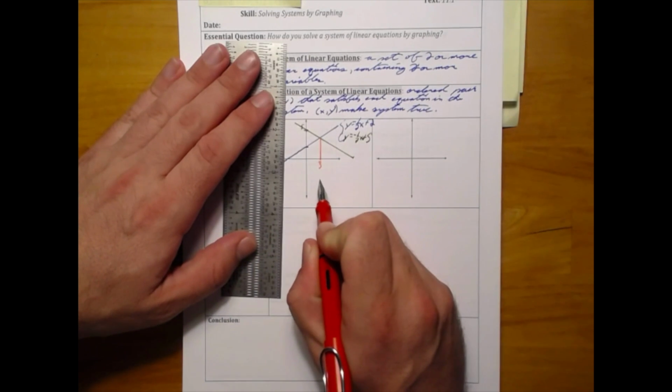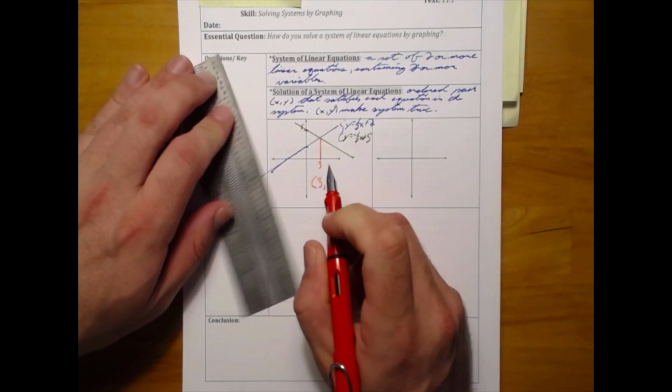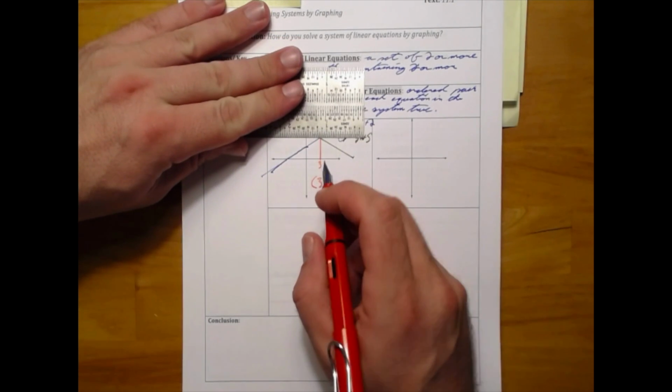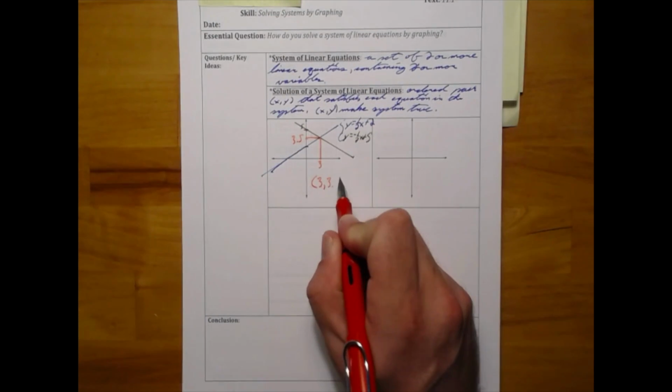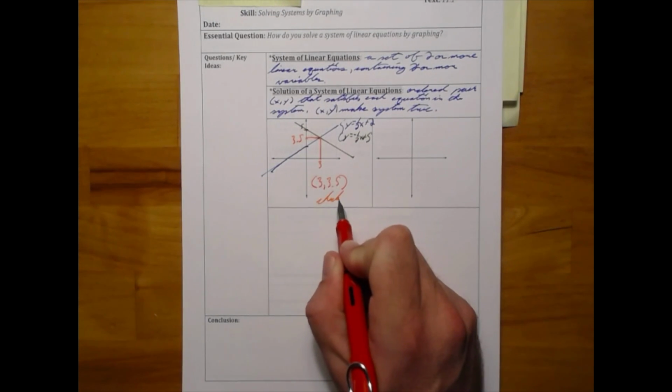It's important to always check your answer back at the original equations, both of them, and make sure that your new x and y solution will satisfy them both and make each of them individually true.